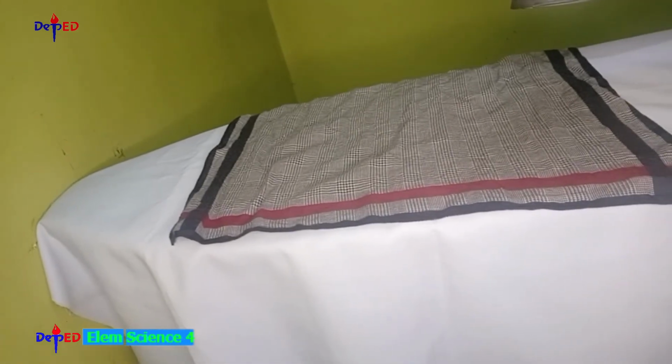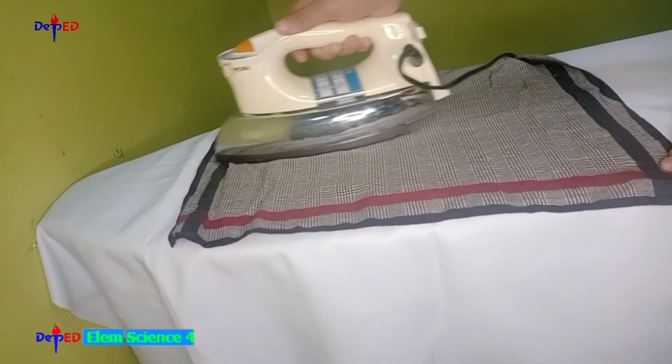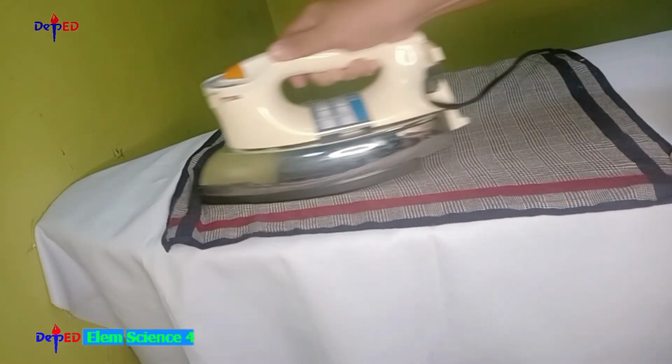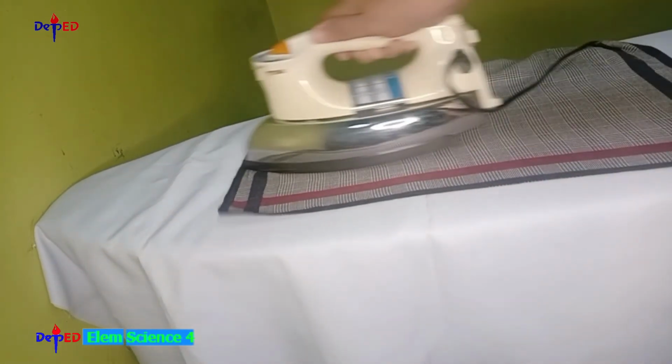Look at the crumpled handkerchief. It is pressed using hot flat iron. Describe what happened. The handkerchief's texture became smooth. It has changed its texture after pressing.